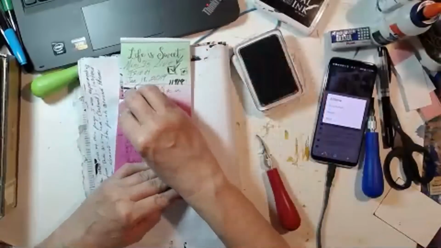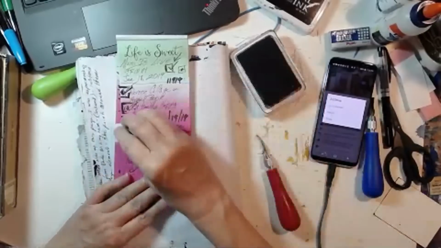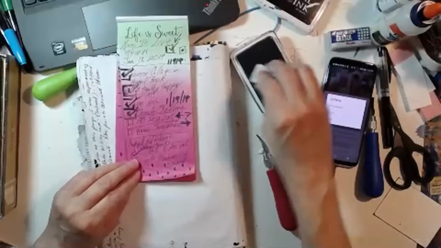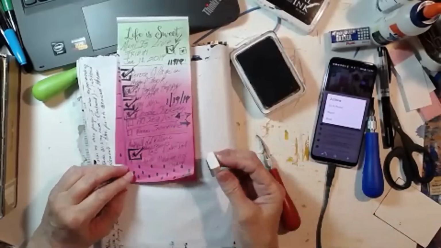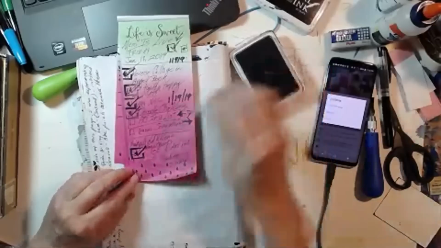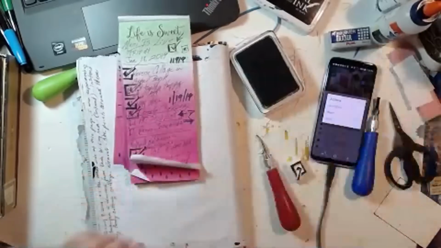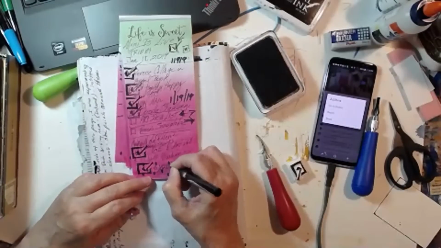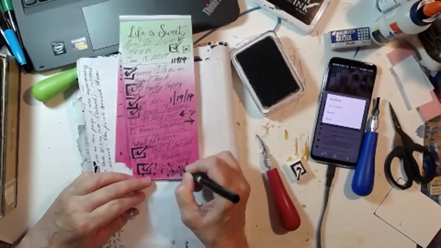Check, check, check, check. I'm going to leave two empty squares. I need to do some boxes with no check. There we go. I'm actually going to put another one on here, carved check stamp. I'm just playing in my journal.